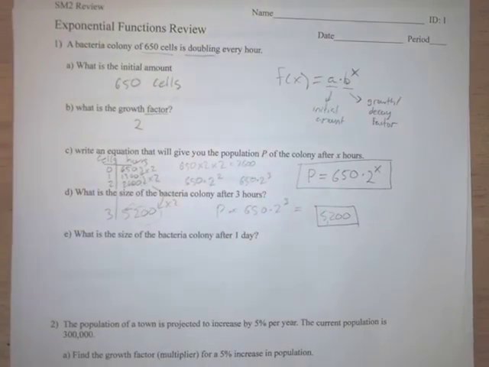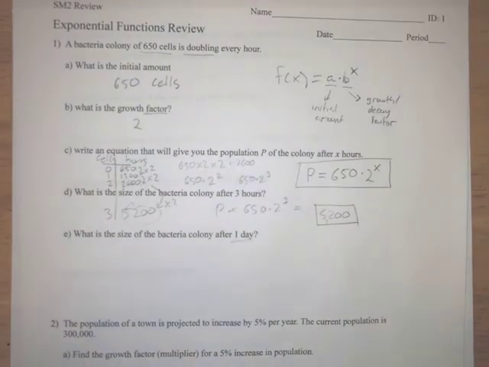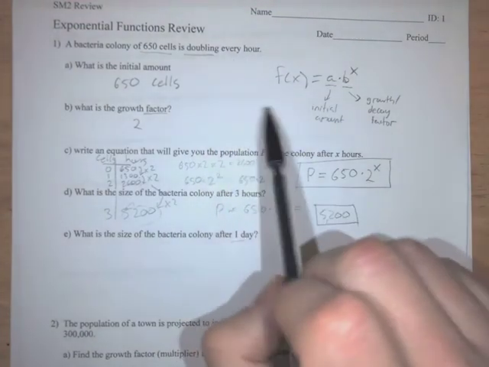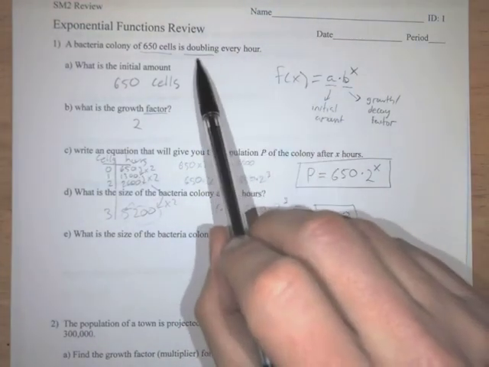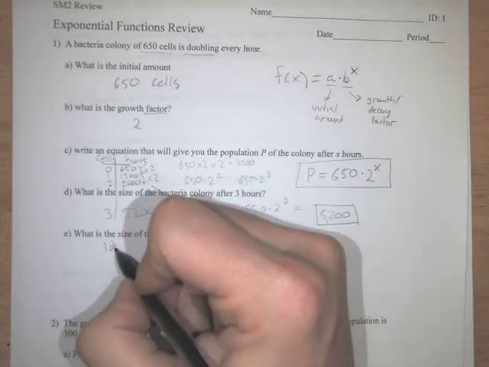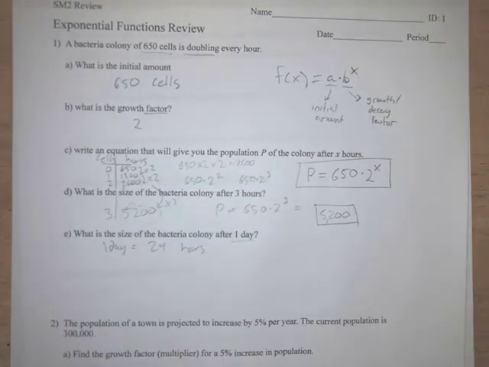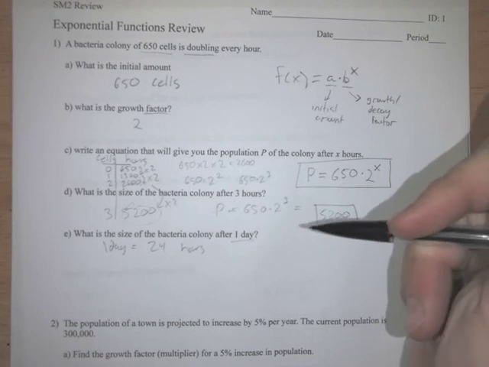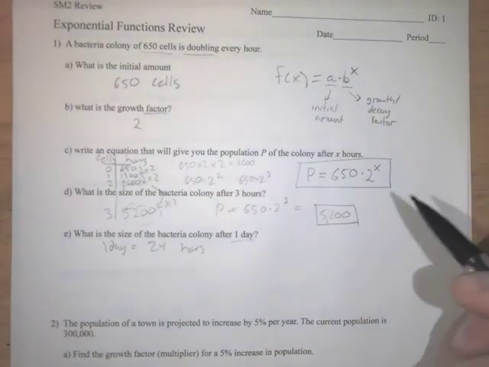All right, in the next one here, we have to take into account that the units are different, right? We're doubling every hour. So whatever our growth factor is, it's per hour, so the time needs to be in hours. So we need to convert this. We know that 1 day is equal to 24 hours. Right? We don't want to just put it to the power of 1 because that's not right. That would be 1 hour. We want to put it to the power of 24 for 24 hours.